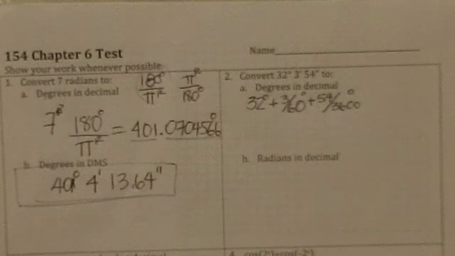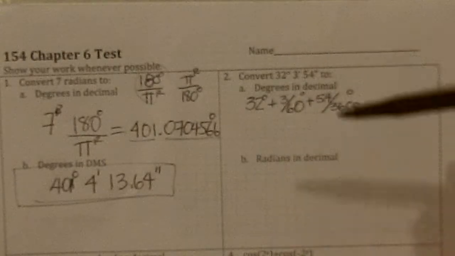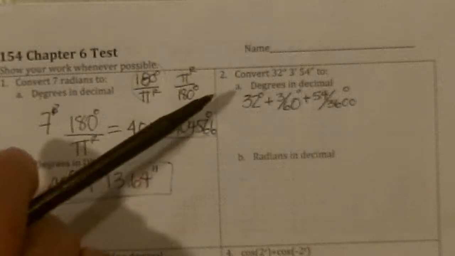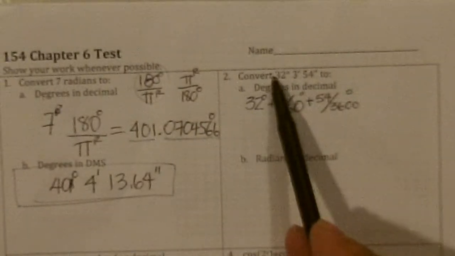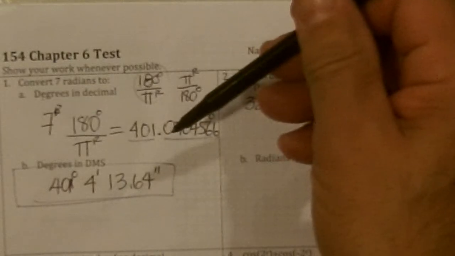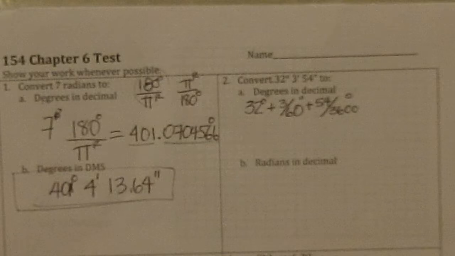Now, on the sample test, I gave you a negative angle, which means it was going some degrees and then some minutes more in the negative and some seconds more in the negative. But this is a positive angle, so it's going 32 degrees plus some minutes plus some seconds, and these are all positive, so you should not have subtracted.